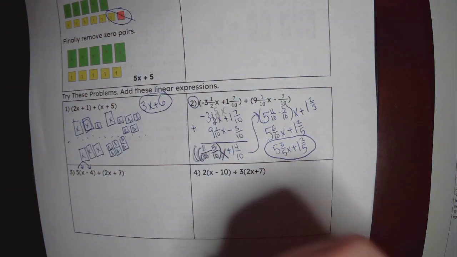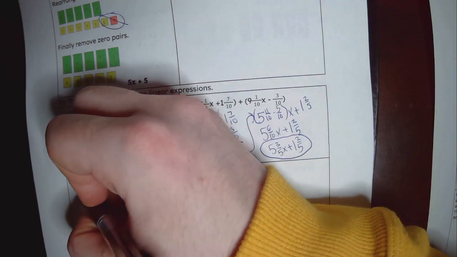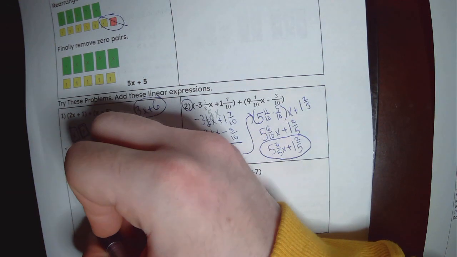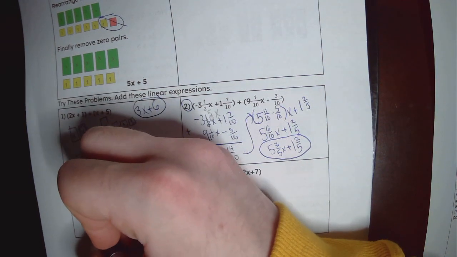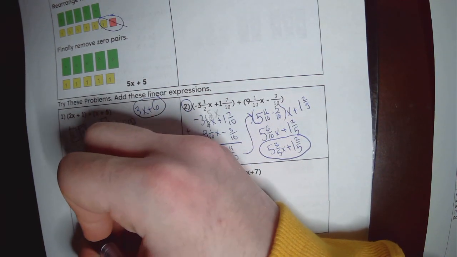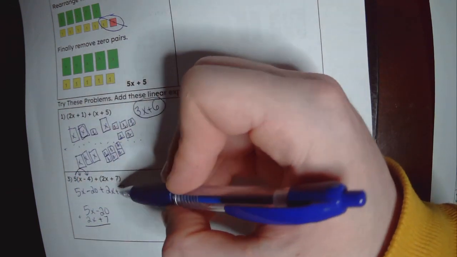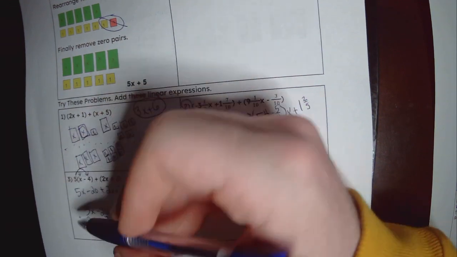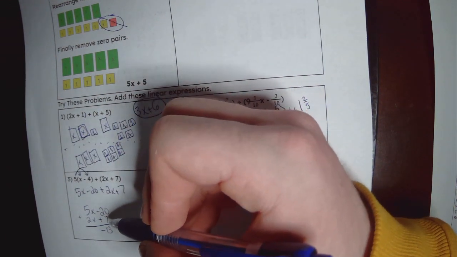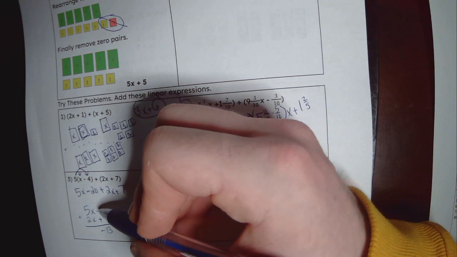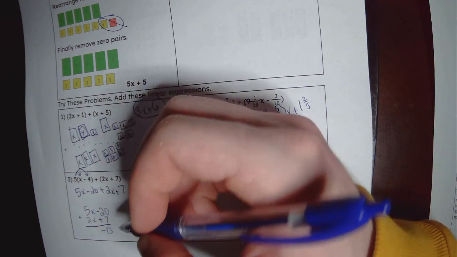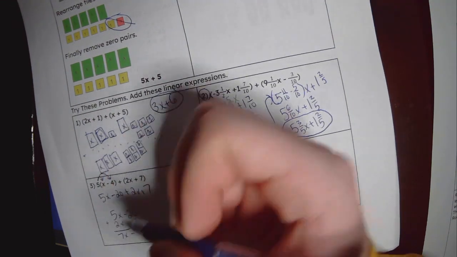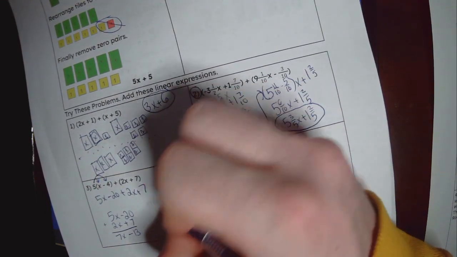This one we have to distribute first. We can do this: 5x minus 20 plus 2x plus 7. I'm going to stack them. Negative 20, oh, sorry, you can't see. Negative 20 plus 7 is negative 13. Well, negative 20 plus 7 is 20 minus 7 is 13, but since this is further away from 0, it's negative. 5x plus 2x, they're the same sign, so just add them and get 7x. So 7x minus 13.